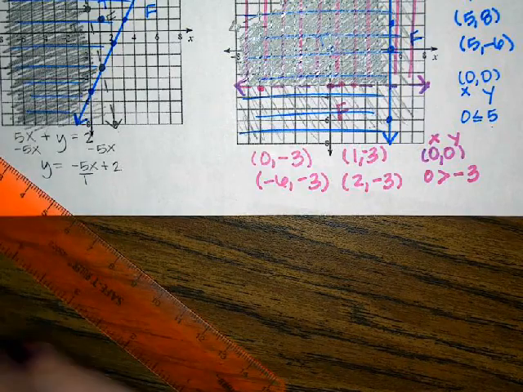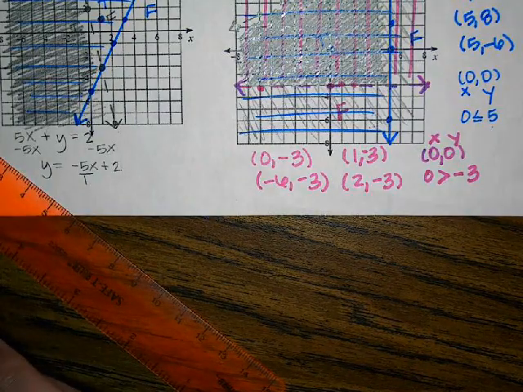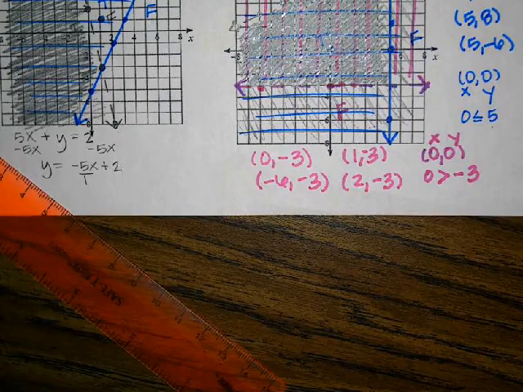Okay, and now we know that we can use Desmos to kind of check our answers as we go. Okay, all right, so I'm going to hand out the assignment.